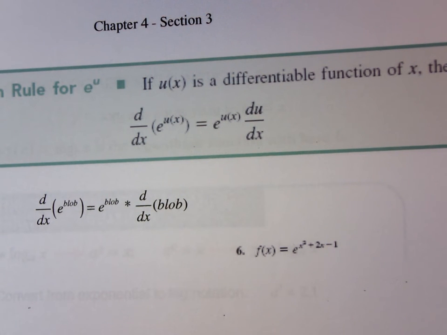Chain rule for e to the u. If u of x is a differentiable function of x, then the derivative of e to the u of x is equal to e to the u of x times the derivative of u with respect to x.